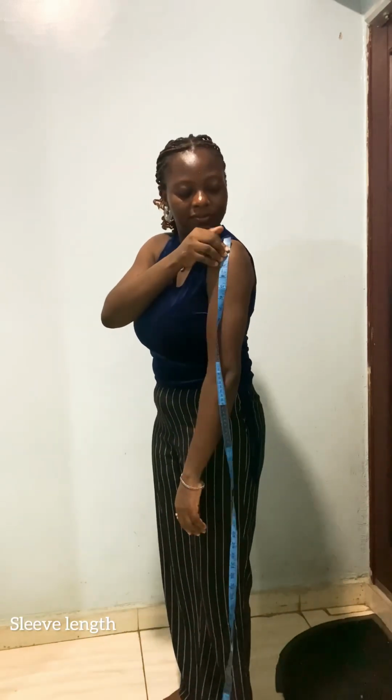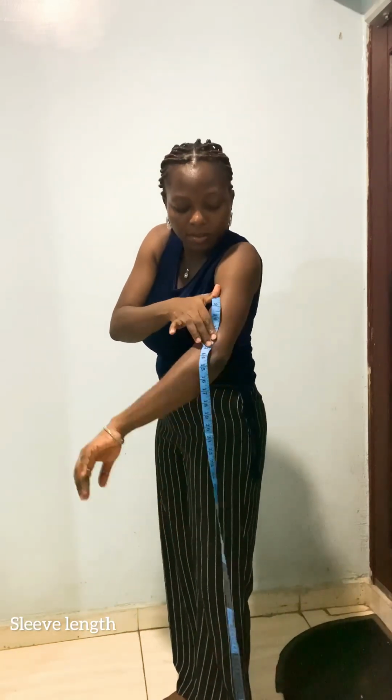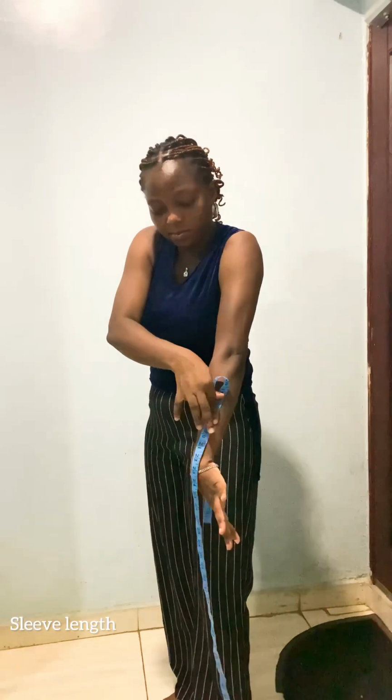Okay, so on to the next one, which is the sleeve length. This is quite tricky because you are going to be using one hand to do all the work, but you are going to make use of the technique we use for our body length measurements. So you just secure, drop, and measure, and you get your sleeve length measurement.